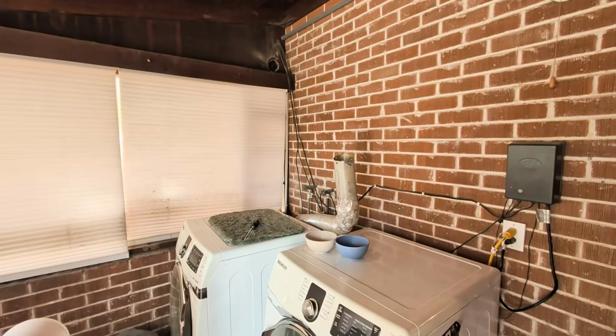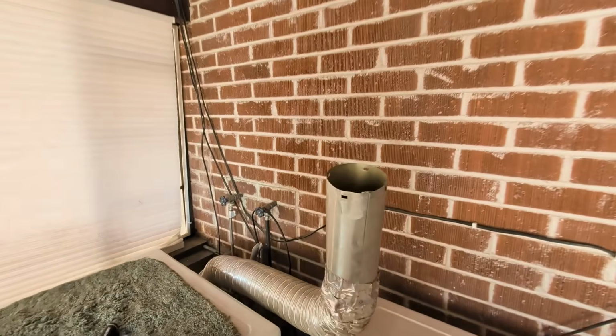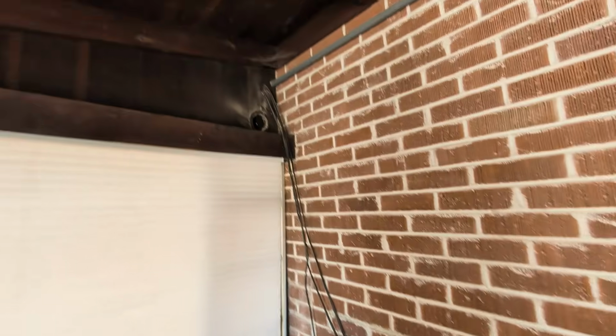Now, the dryer duct was a different story, but it wasn't all that difficult. And what we had was a hole way up on the wall that the dryer duct was supposed to plug into, and then we had the duct way down here separated from the wall.